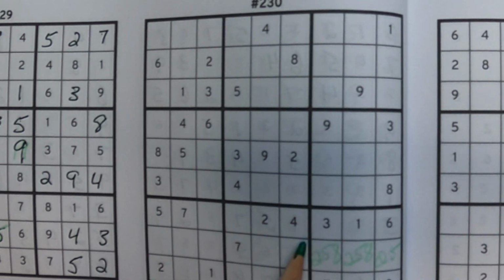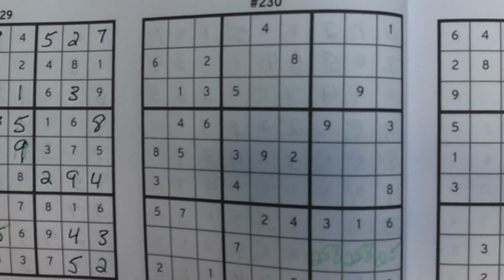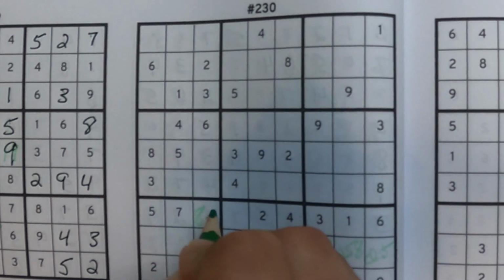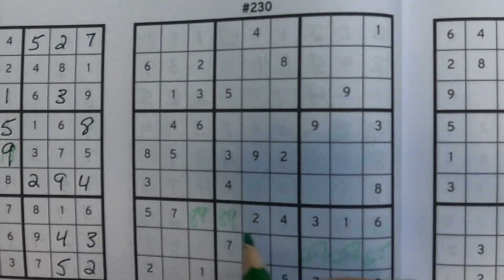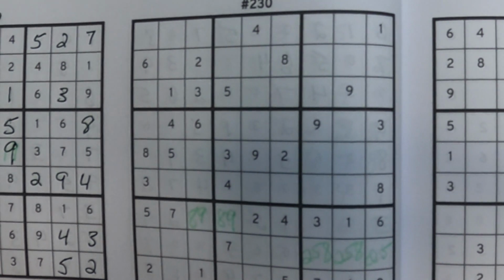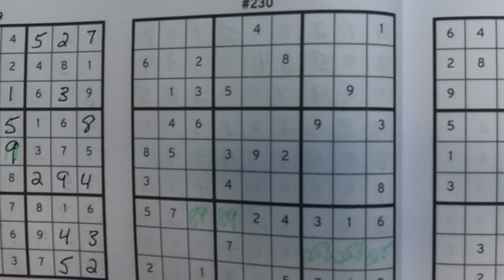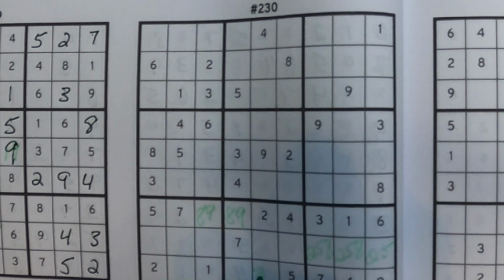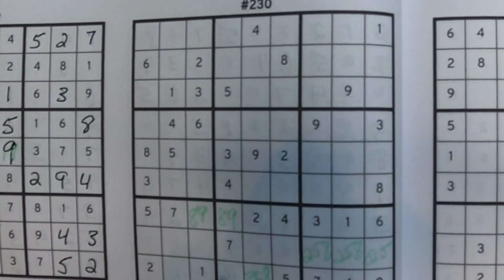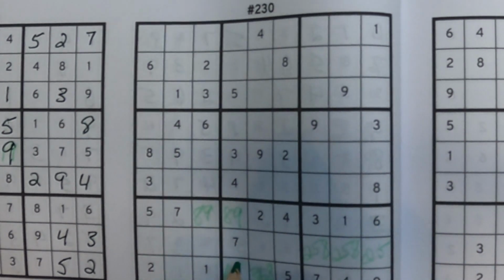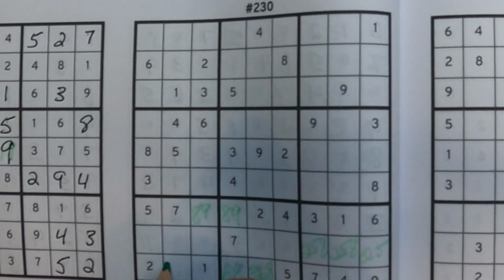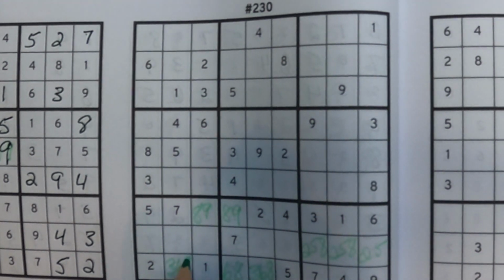If we look at this row, we're missing 8 and 9, and I don't see any help. 8, 9, 8, 9. For this bottom row, we're missing 3, 6, and 8. No help here. 3, 6, 8. We've got a 3 here, so 6, 8. And no help here. 3, 6, 8.